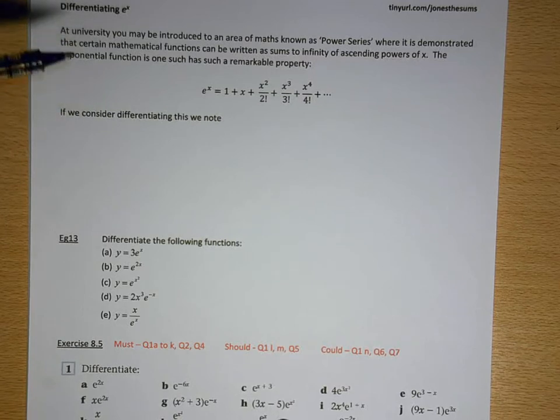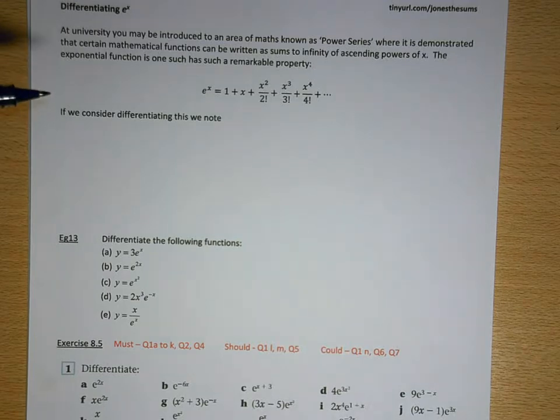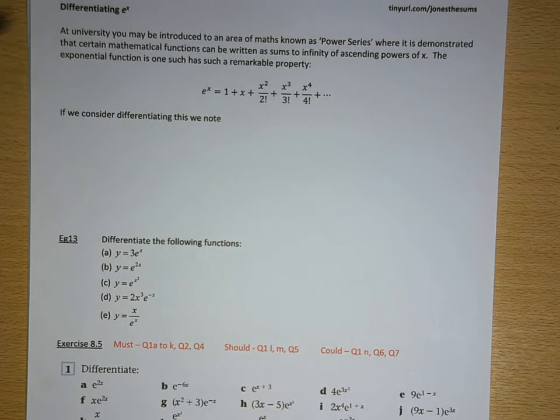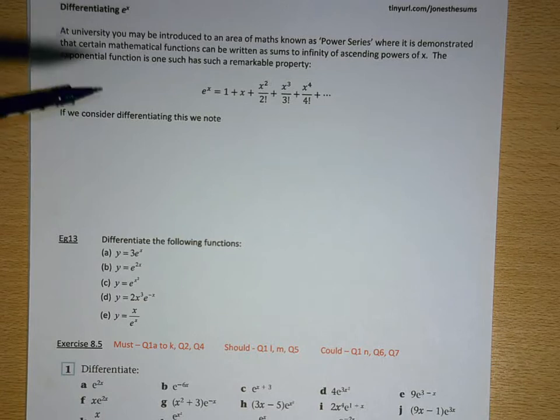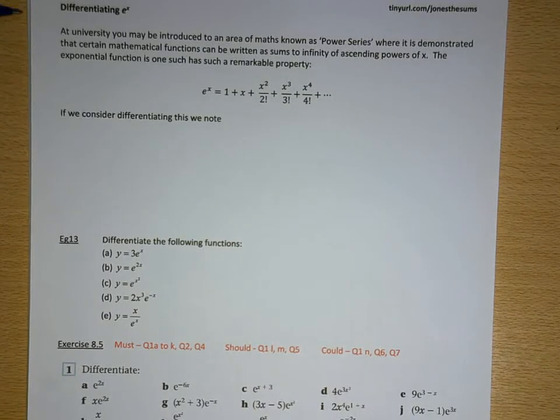Now in A level you've already met binomial expansion, which allows you to take an expression to a power and write it as an increasing sum of powers. An area of maths that is no longer part of advanced maths, but you quite possibly will meet in undergraduate studies, depending on the courses that you follow, is what we call power series. And it can be shown, and you will discover, that there are a large number of power series where certain functions can be written as increasing powers of x. And one such function is the exponential function.